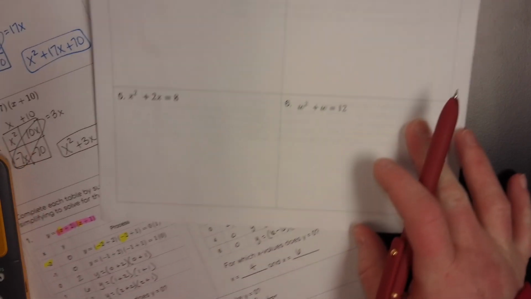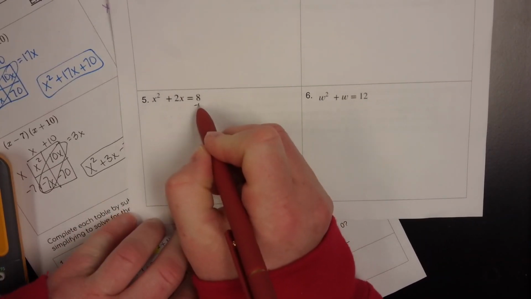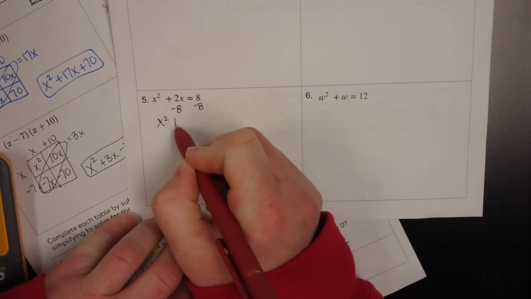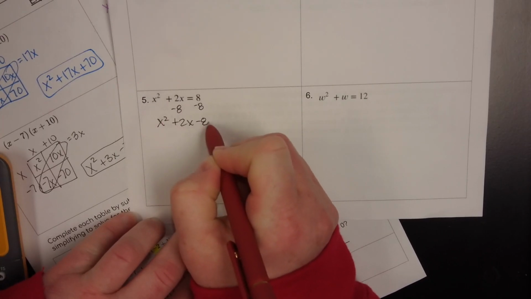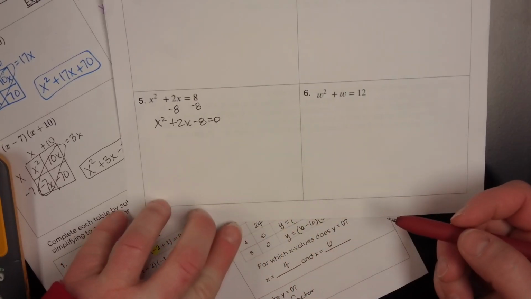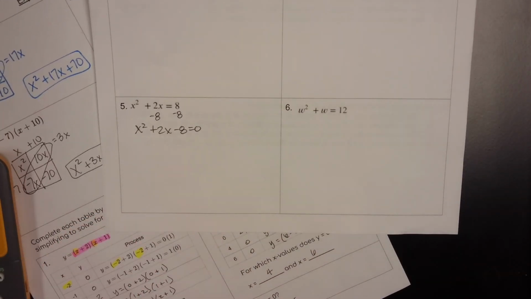On the bottom two, you do have to move them around so they're set equal to 0. So you would minus 8 over to this side. X squared plus 2x minus 8 equal to 0. And now you can do what we did up there on number 2. Same here, subtract 12 over to the other side.